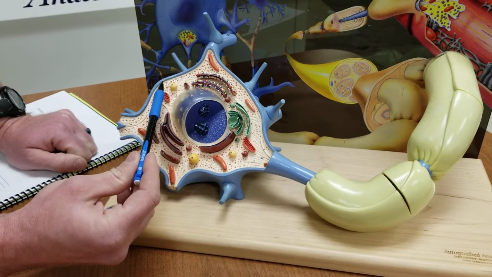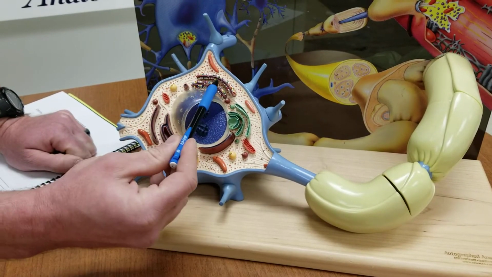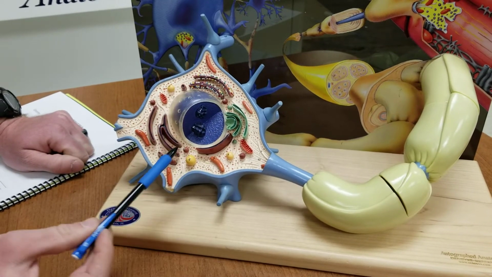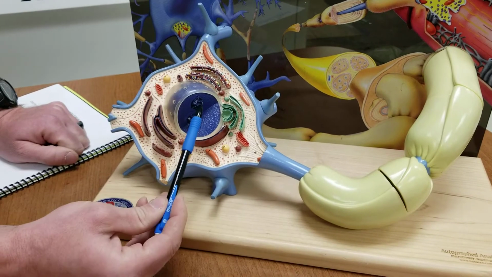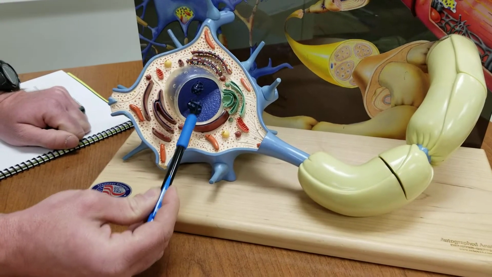Then within the cell body, there's a lot of organelles. We're not really going to talk about those. Although we do have a nucleus here, and then the nucleolus in here.